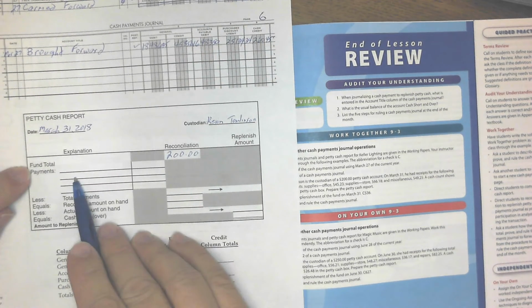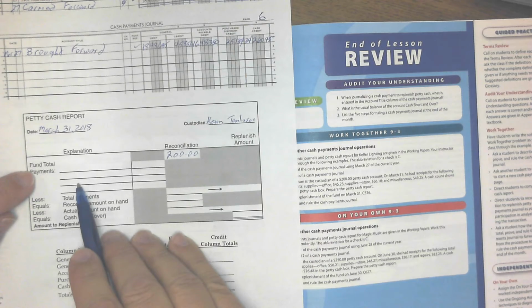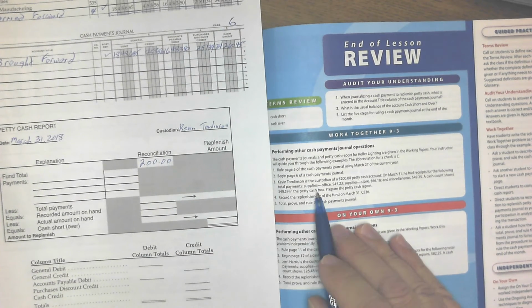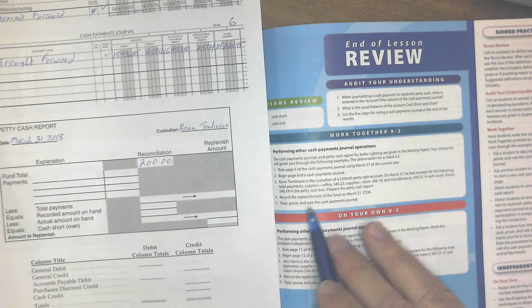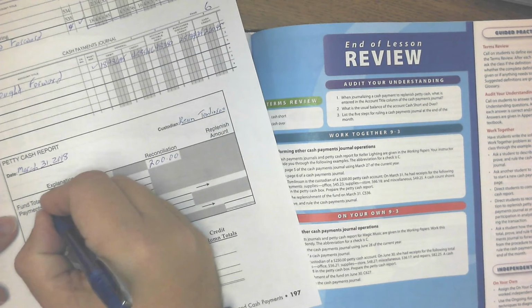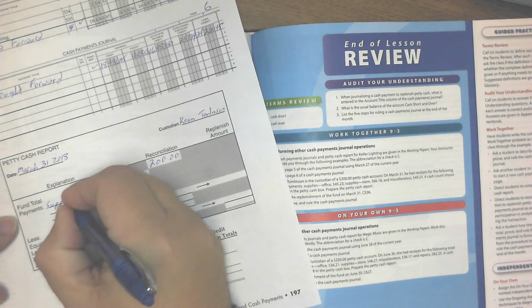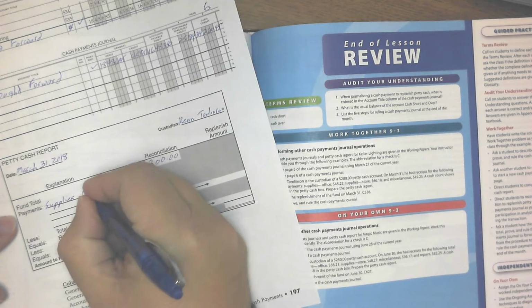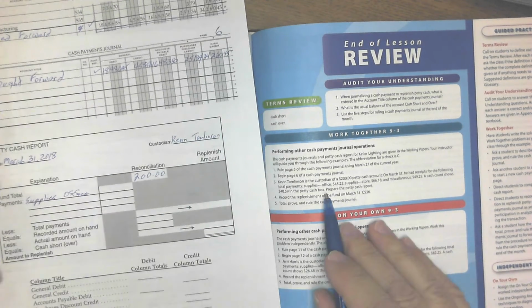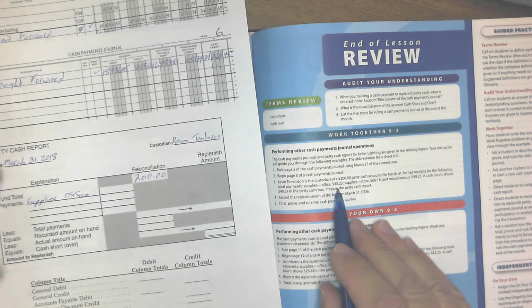Okay, now over here is where we're going to list receipts for petty cash. So in here it says he had the receipts for the following payments: supplies, office, and that was $45.23.